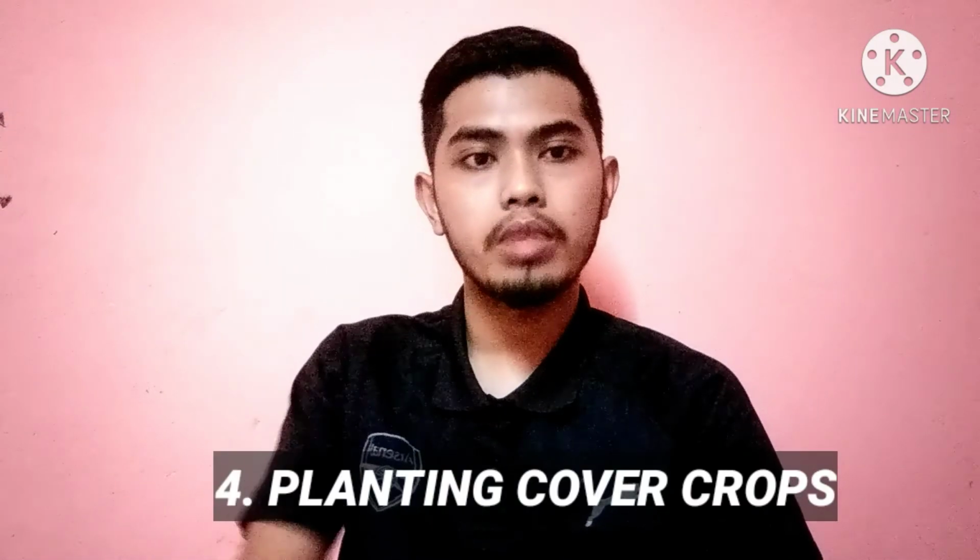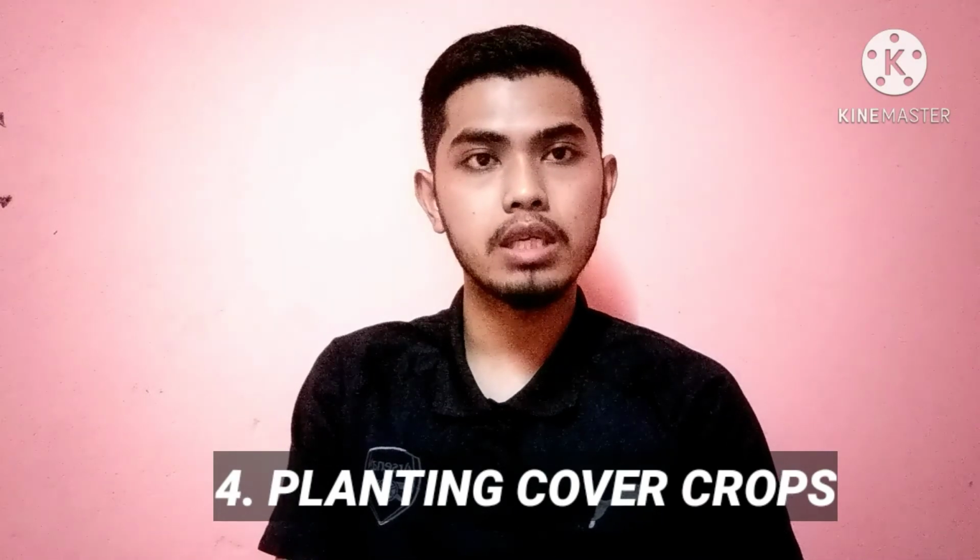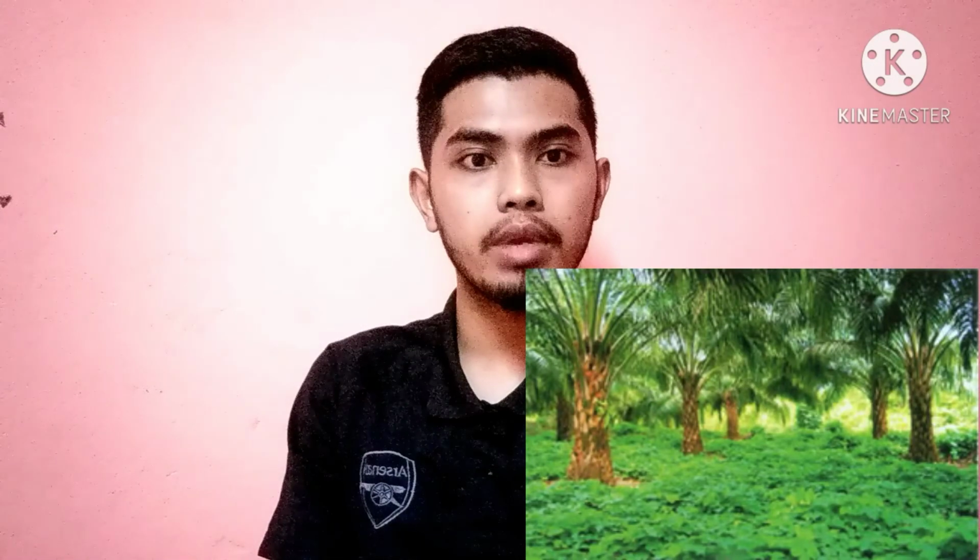The last control management of basal stem rot disease is planting cover crop. Planting cover crop has become a standard practice. The planting of leguminous cover crop in plantation is done before planting or during replanting. Cover crops are important not only to hasten decay of trunks that were infected with Ganoderma, but also because of nutrient recycling, nitrogen fixation, and weed control.